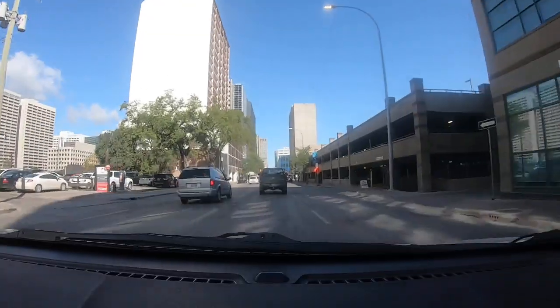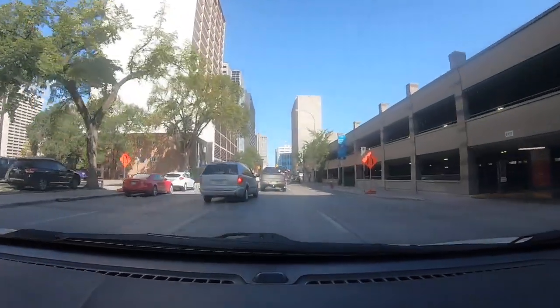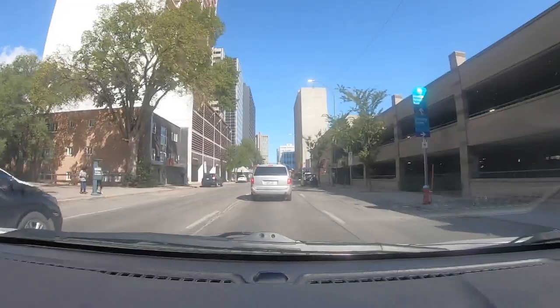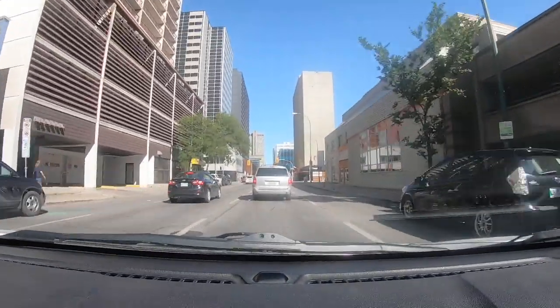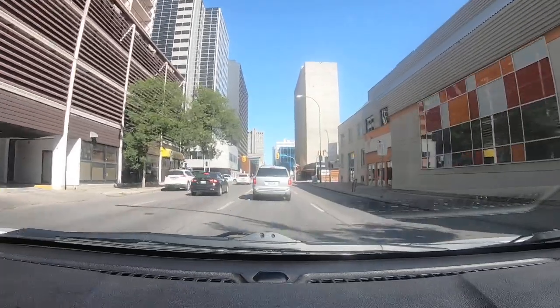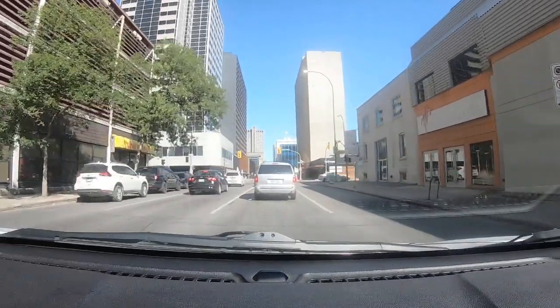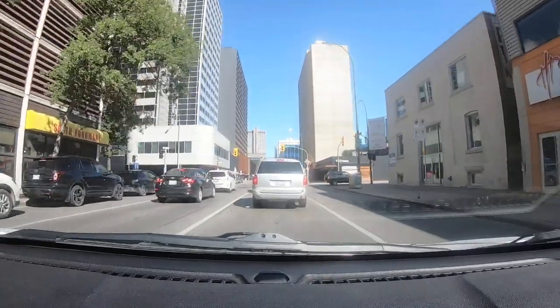Speed limit is still 50 kilometers maximum. So right now we have a red light, so slowing down a little bit, because we have to come to a full stop here and then wait for the green light.